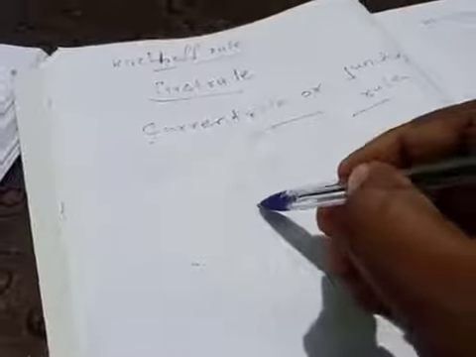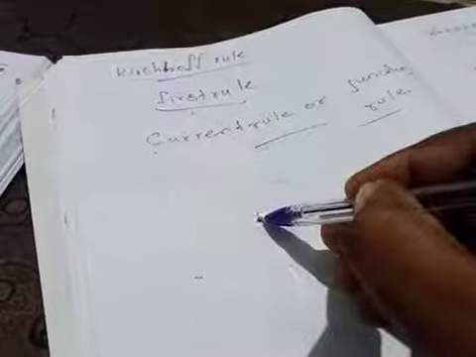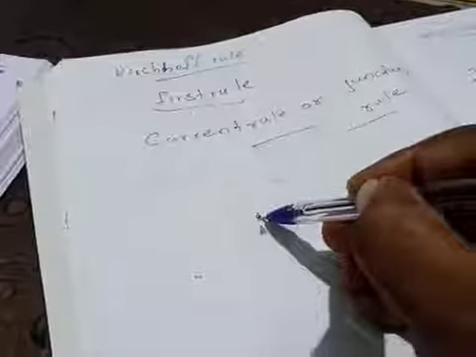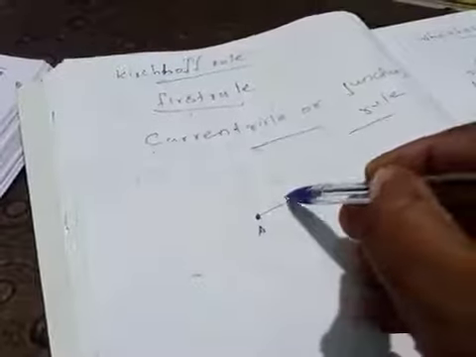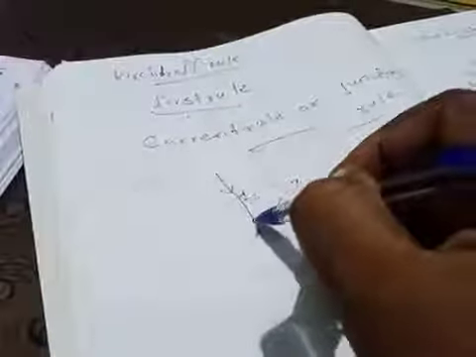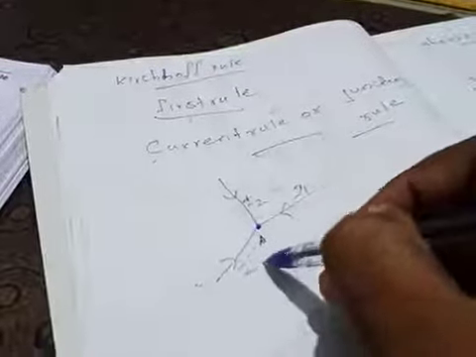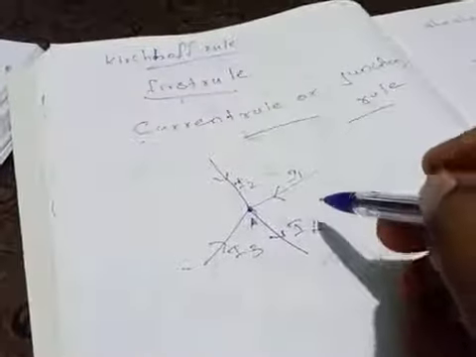Based on this, Kirchhoff is saying, assume that this is a junction. A is a junction. This is the current moving direction. So you can keep I1, another current I2, current I3, current I4, current I5.